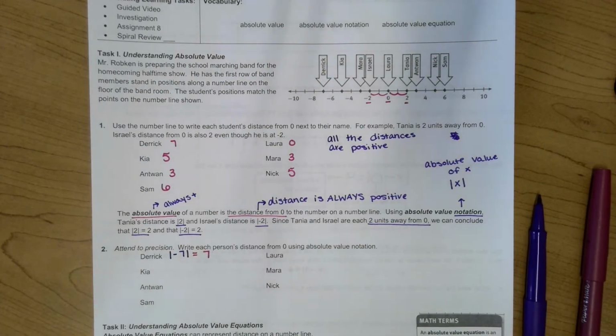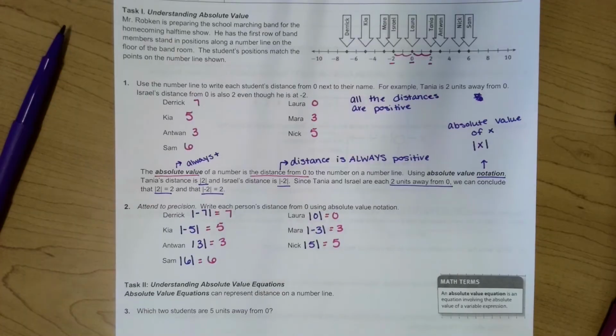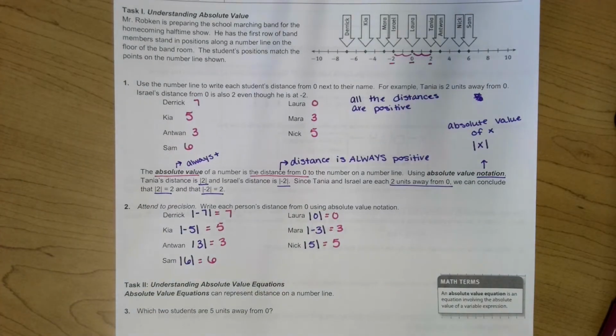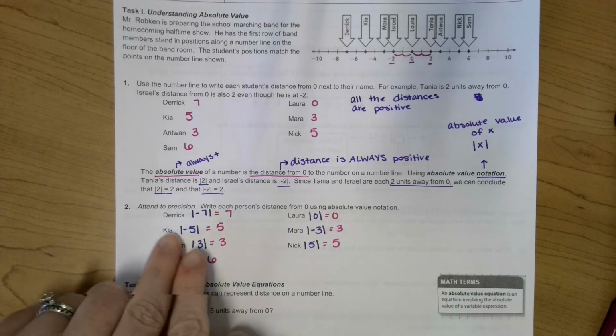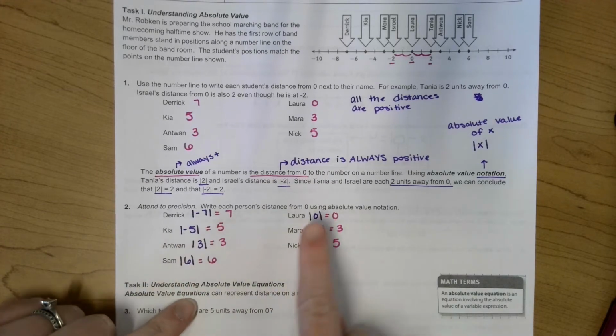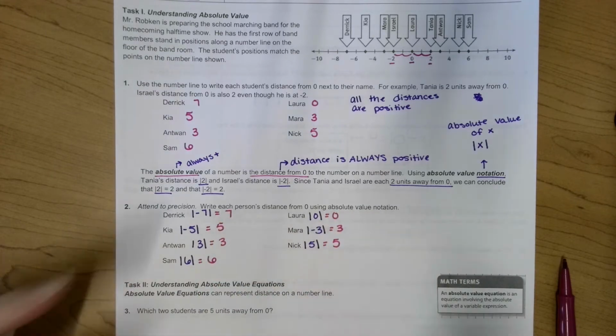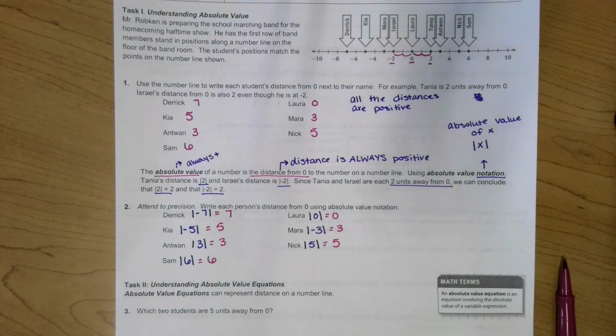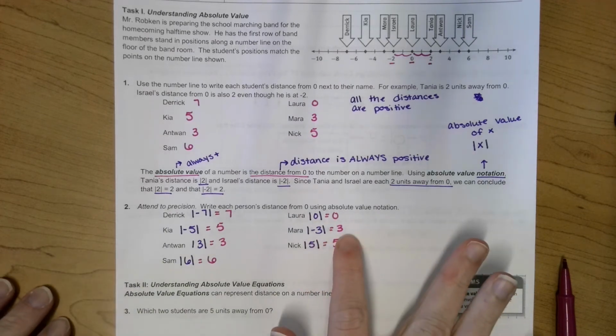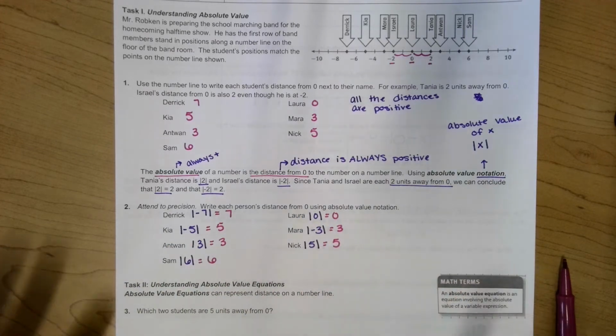Okay, so why don't you go ahead and pause the video and try number 2 on your own. Okay, so you can see what I've written here. Basically, you just put where they're at on the number line in absolute value bars. Their distance is positive, though. So the absolute value of each number yields a positive number. So the absolute value of negative 3 is 3. The absolute value of positive 5 is 5. It doesn't matter what it is on the inside, the absolute value bars make it positive.